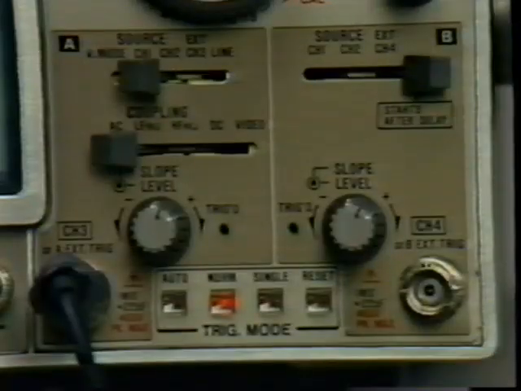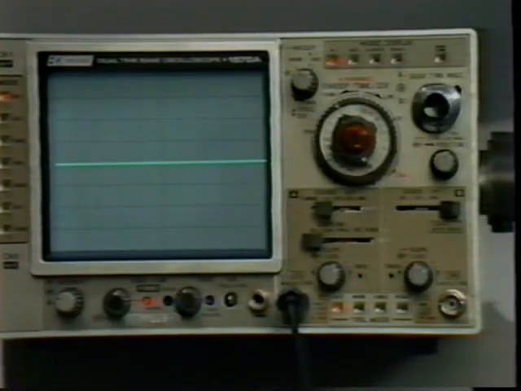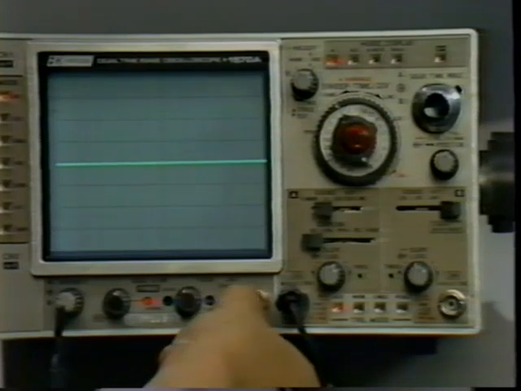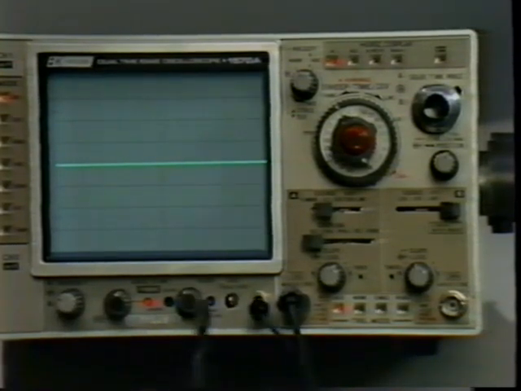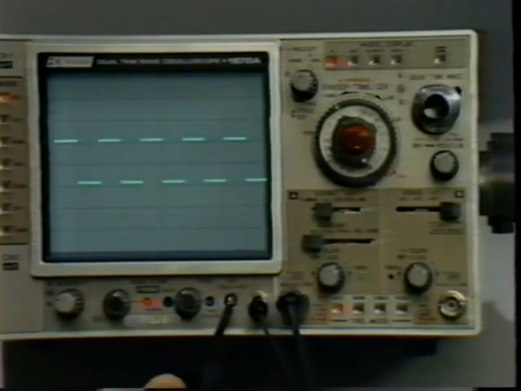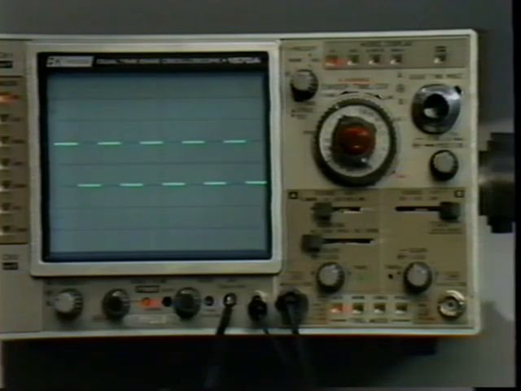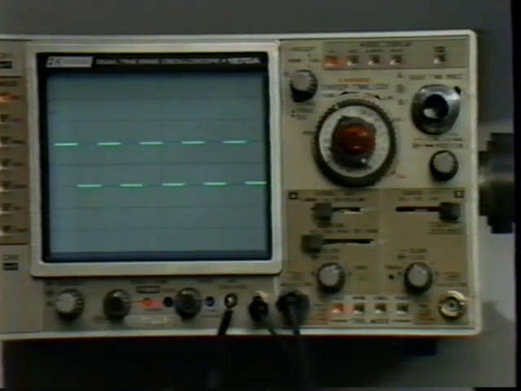There are two main modes of triggering, auto and normal. With the auto or automatic mode, the scope will look for a trigger point. If it finds one, it will trigger. If within a specific period of time there does not occur a trigger point, the scope will trigger automatically. The auto mode will display a signal regardless of trigger.